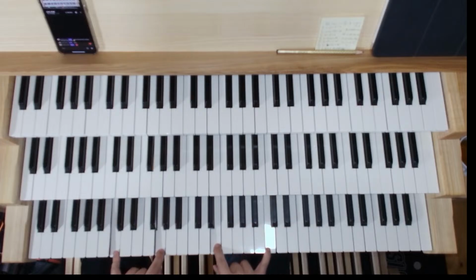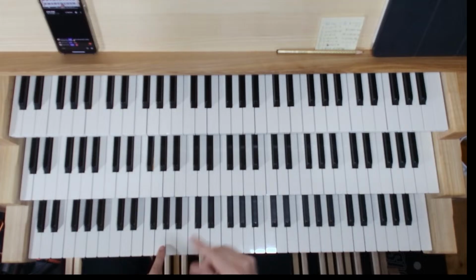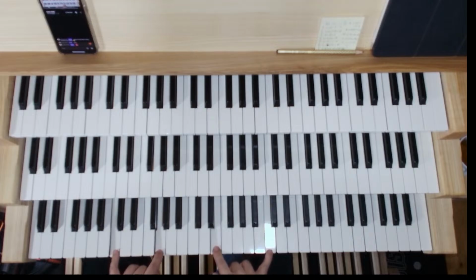But open position is when we have more than a perfect fourth between soprano and alto, alto and tenor. In this case, we have a minor 6th between soprano and alto, and a major 6th between alto and tenor.